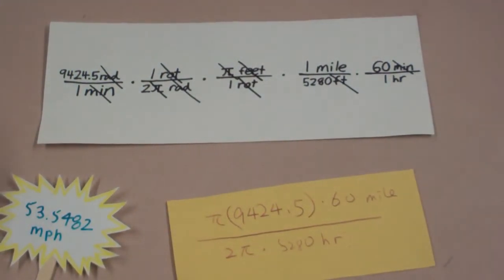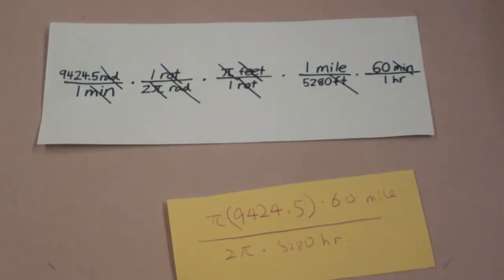But Doc, that's not enough. How are we going to activate the flux capacitor? Oh, I overlooked this inconvenience. Unfortunately, there's no way to change the radians per minute of the engine. That's already been topped out.